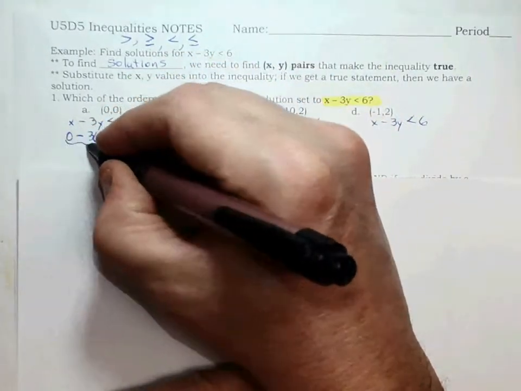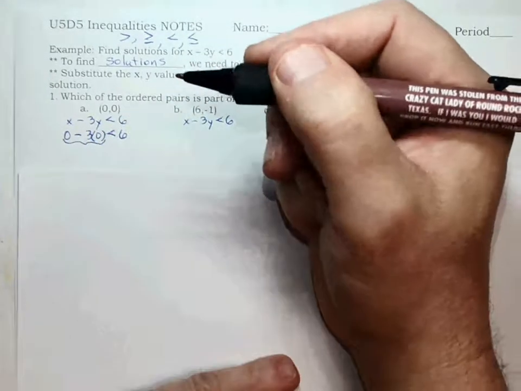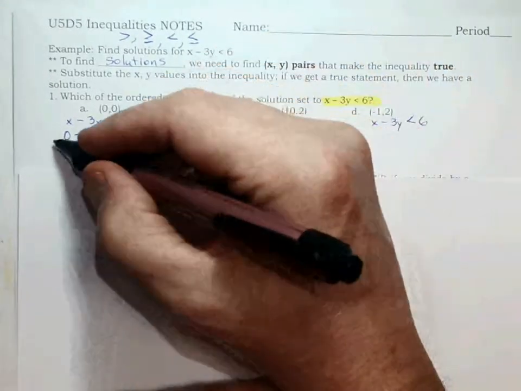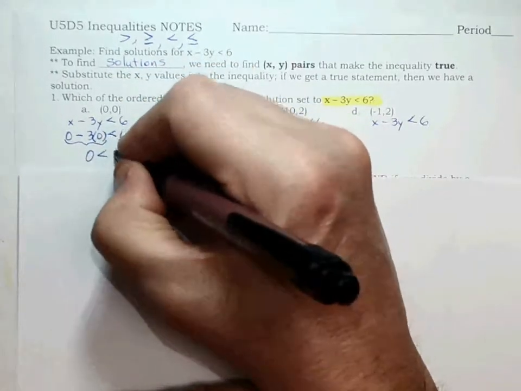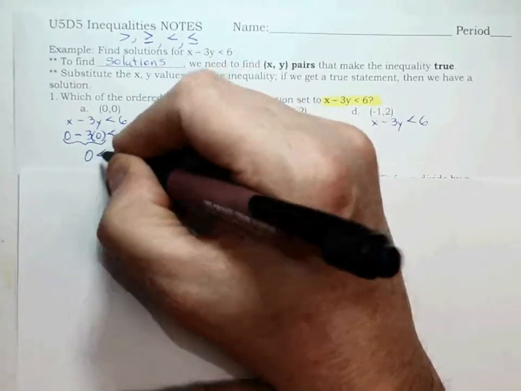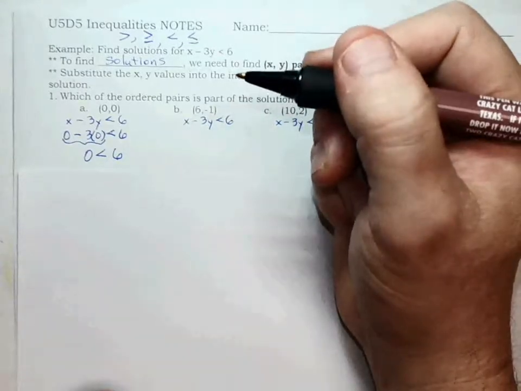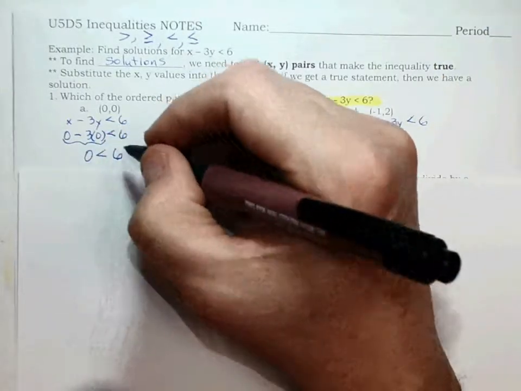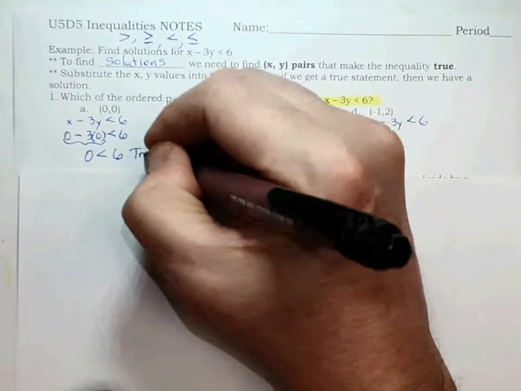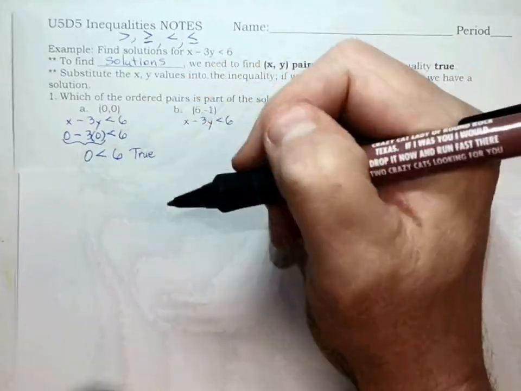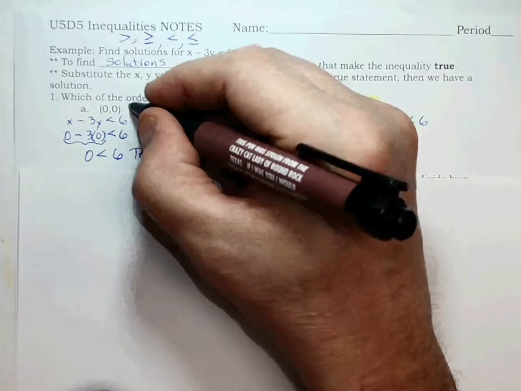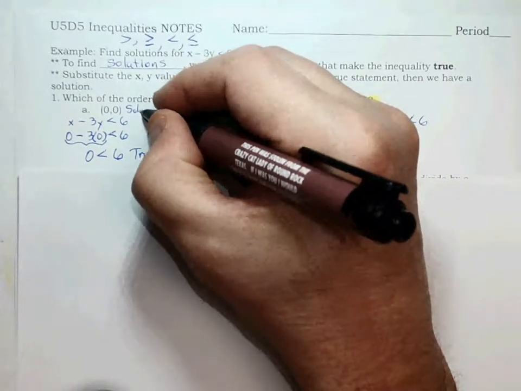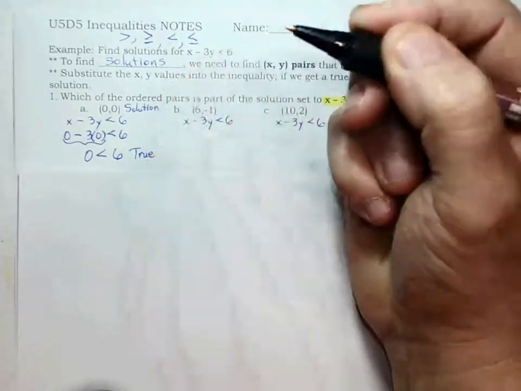And you can use your calculator on this part right here if you struggle with arithmetic. Just type that in and then write down your number. You're going to see that it's a 0. So once you get a number and a number with your inequality, you ask yourself, is it true? Is 0 less than 6? Yes, this is true. 0 is less than 6. So what is this guy called? It's called a solution to the inequality.